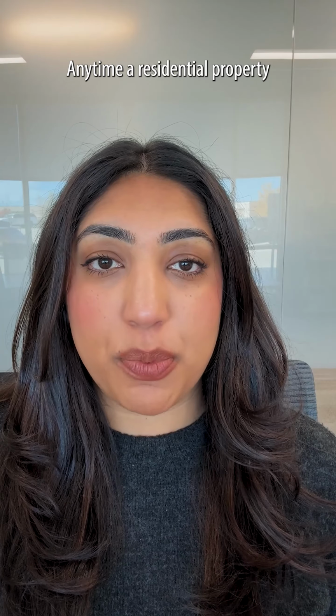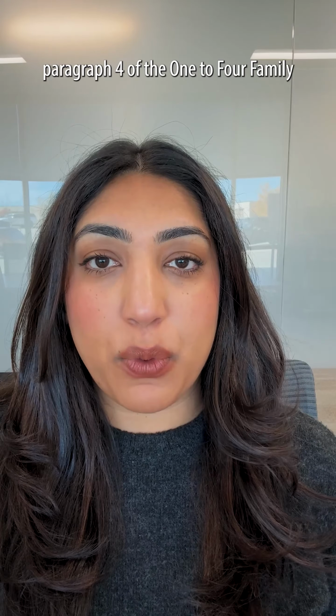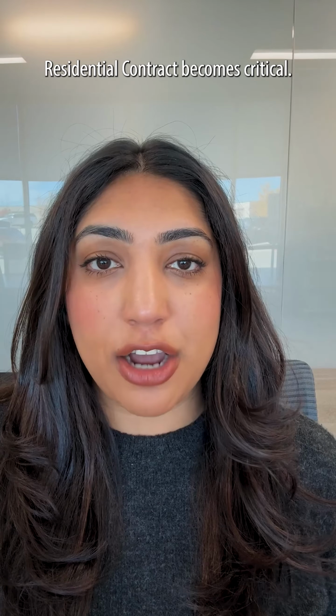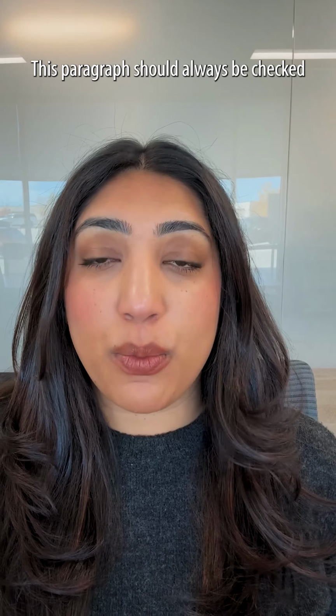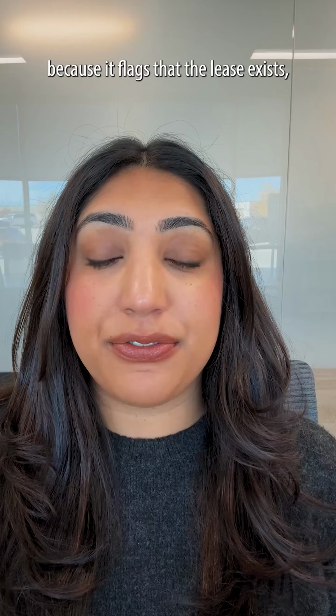This week's topic is leased properties. Anytime a residential property is subject to a lease, paragraph 4 of the 1 to 4 family residential contract becomes critical. This paragraph should always be checked when a property is rented because it flags that the lease exists and requires the addendum regarding residential leases to be attached.